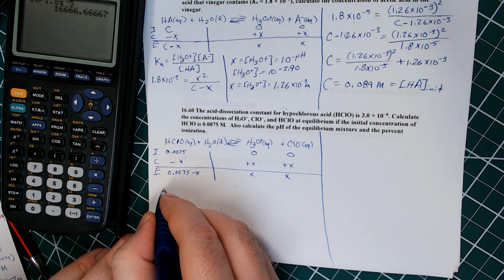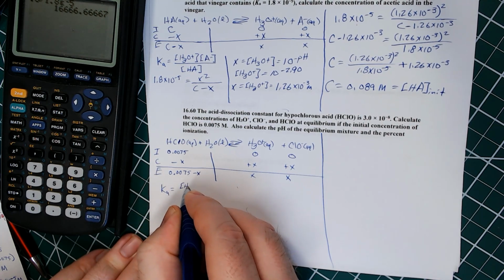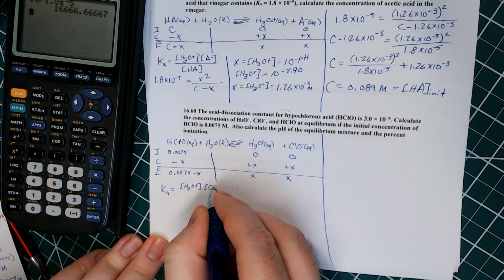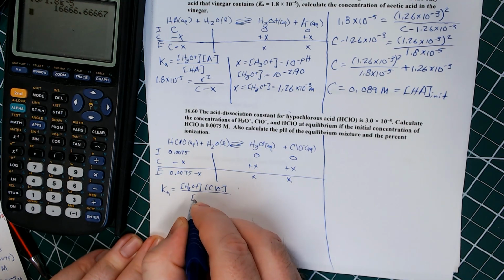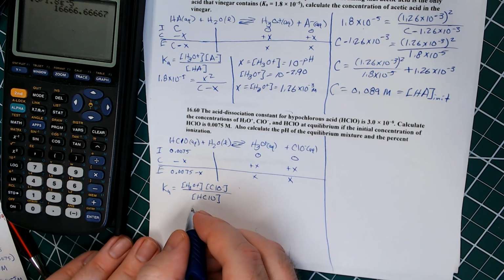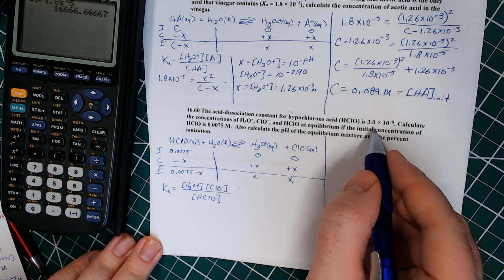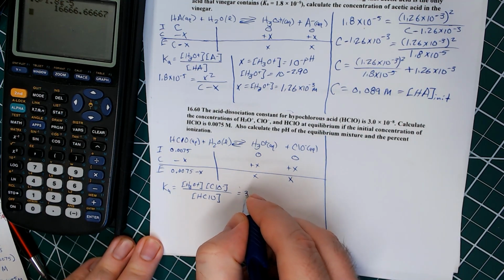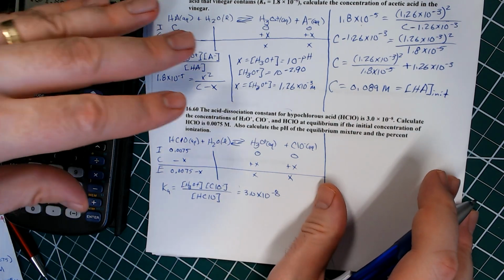Our equilibrium constant expression, Ka, is equal to the concentration of hydronium ion times the concentration of the hypochlorite ion divided by the concentration of hypochlorous acid. So Ka, we know, is 3.0 times 10 to the negative 8.